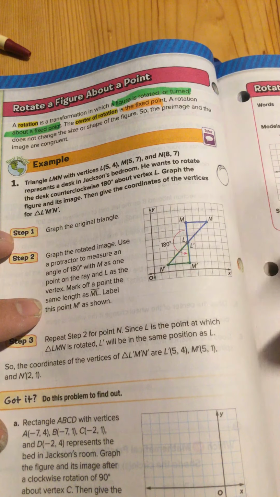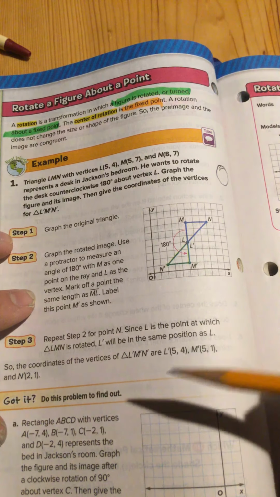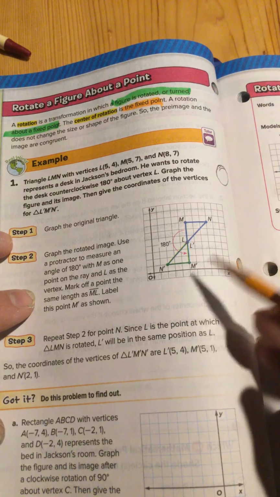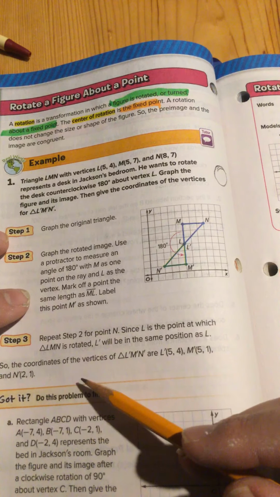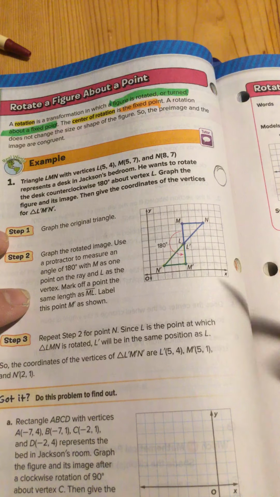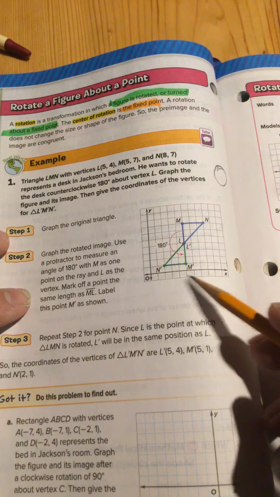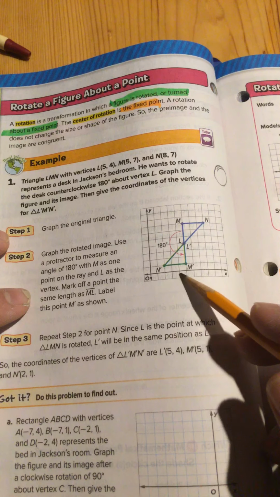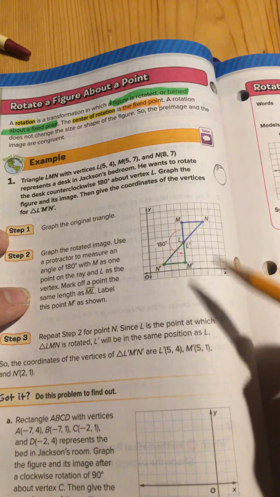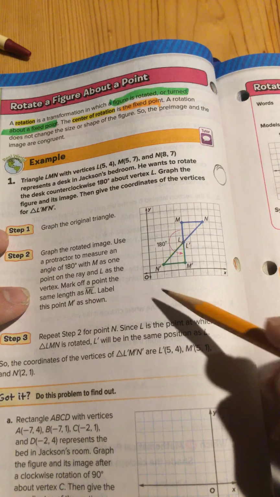Repeat step 2 for point N. We did that since L is the point at which the element is rotated. It's the same position. I talked about that. So the coordinates of the vertices of L prime, M prime, N prime are 5, 4, because L is in the same position. M is now 5, 1, so we can count that out. 1, 2, 3, 4, 5, and it's up 1. And N is 2, 1.